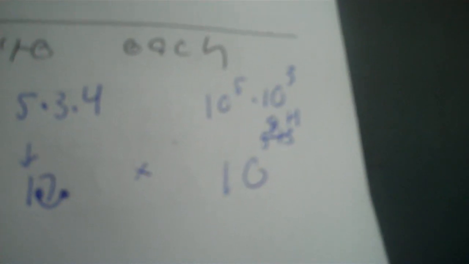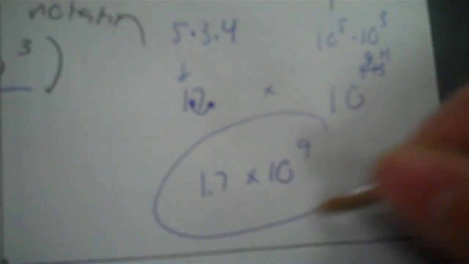So you just times the 5 and the 3.4. 17. If you got 17, you need to put a decimal right there. Then on the base 10s, multiplication, you add them. 5 plus 3 is 8. Now, that's times, but the decimal has to be behind the 1, so I need to move it 1 to the left, so it's 1.7. Then I add 1 to the power. So 1.7 times 10, and now 8 plus 1 is 9.